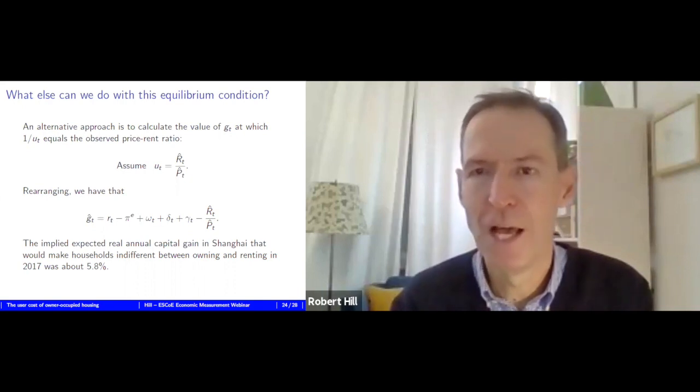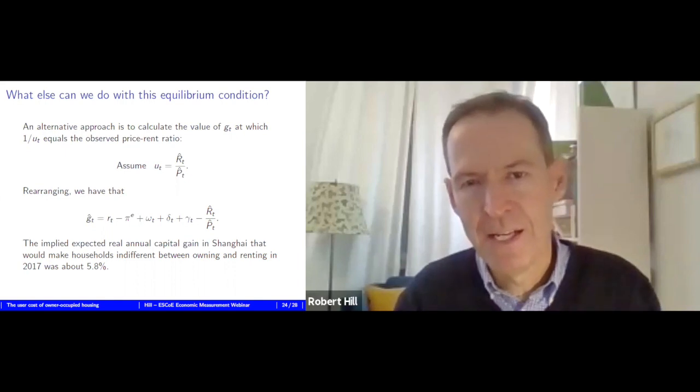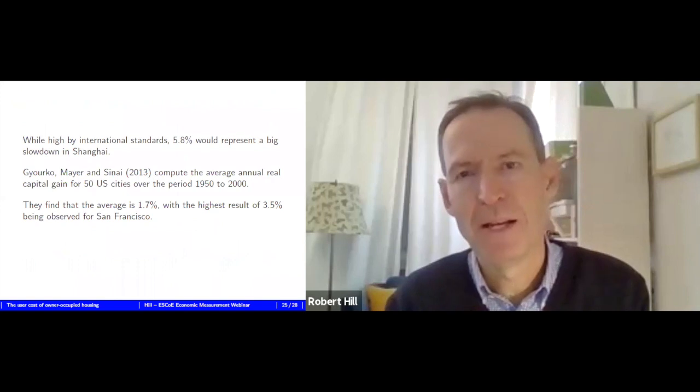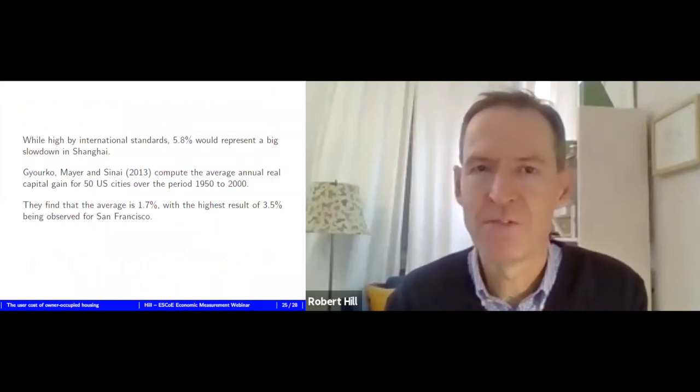Now, the first thing to note, of course, is that 5.8% is a lot lower than 22%, which has been the performance over the 10 preceding years on average per year. So to get to an interior equilibrium, we would need house price expectations to have fallen a lot compared with past performance. But it's also worth putting it in context, though.